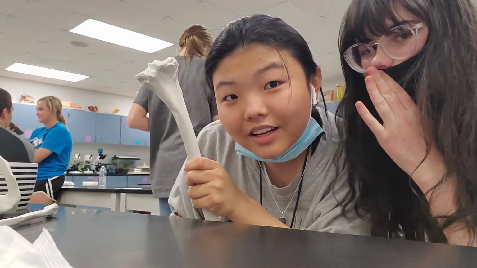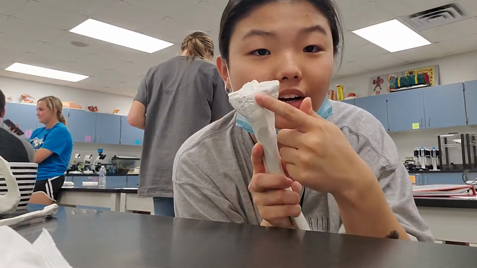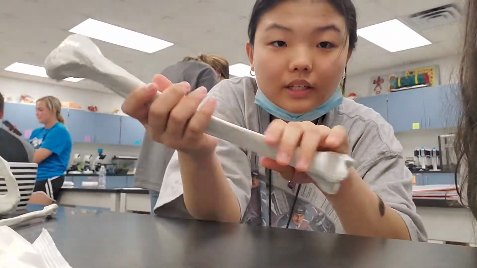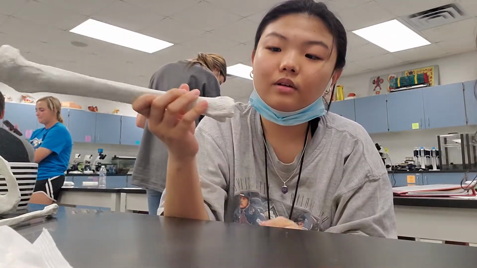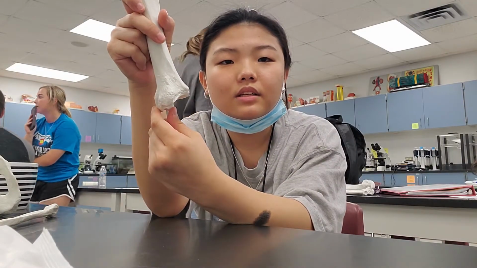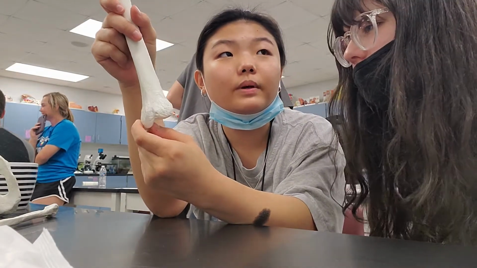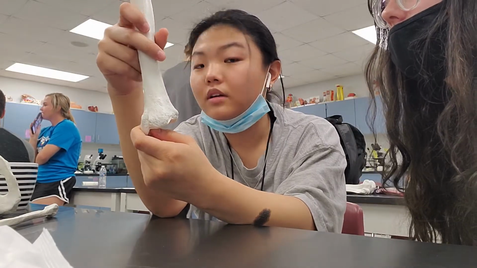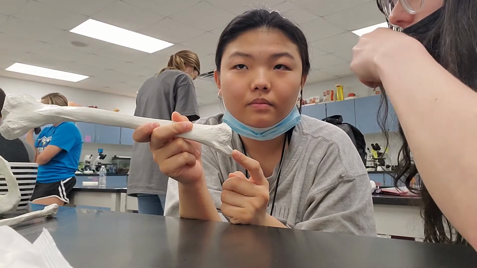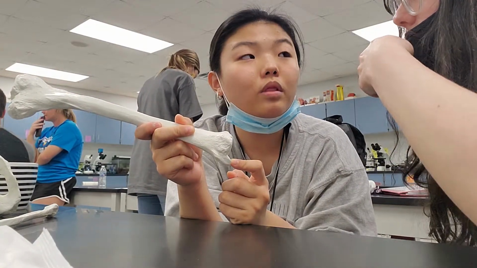Tibial tuberosity. You can't forget it. Right here. Tibial tuberosity. Let's go. This is the shaft of the tibia. And femur, what is this? We did gluteal tuberosity in the femur. Okay. Yes, we did. This is a tibia. So this is the medial malleolus.